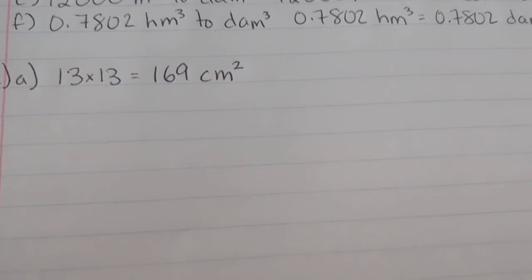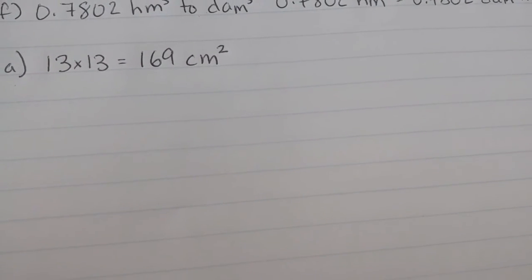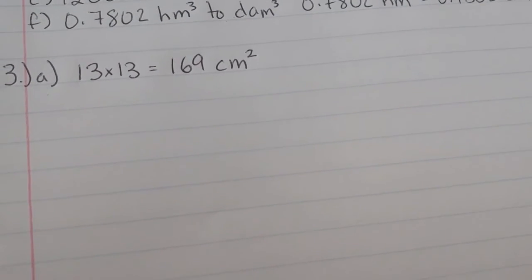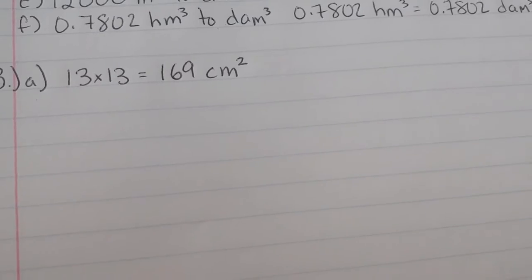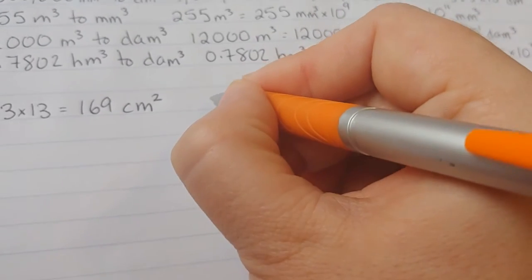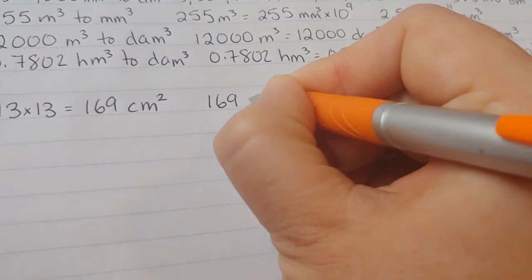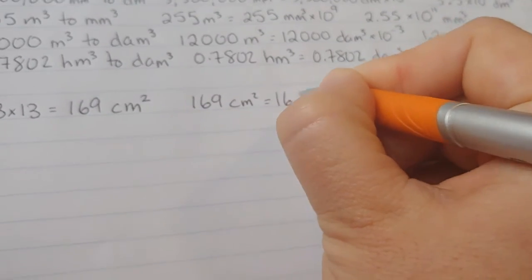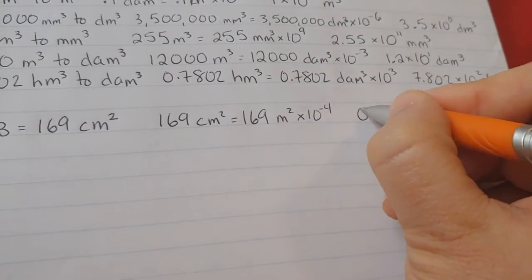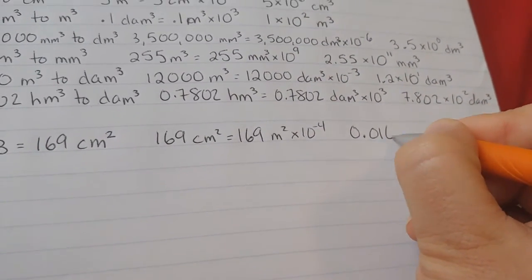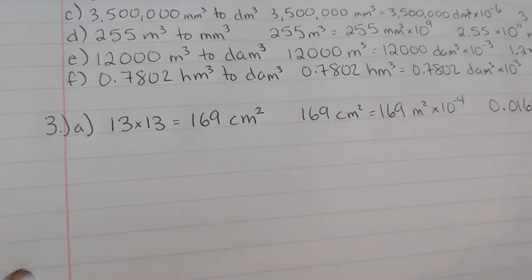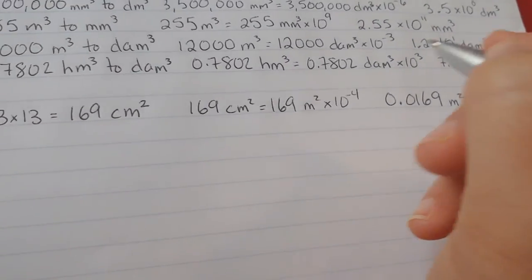Well, typically, the centimeter to meter conversion is 10 to the negative 2. So here, because it's being squared, I'll be multiplying by 10 to the negative 4. 169 meters squared times 10 to the negative 4, which gives me 0.0169 meters squared. And that is part B.